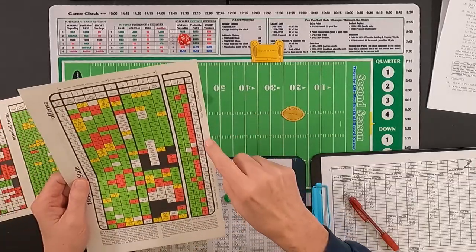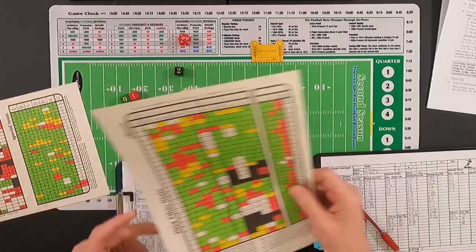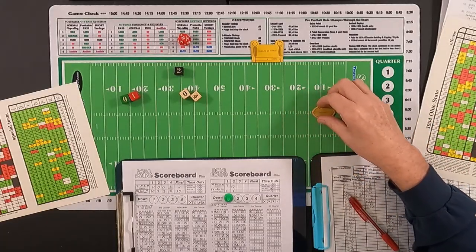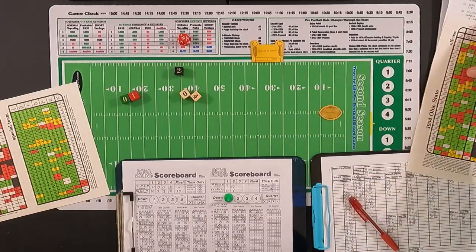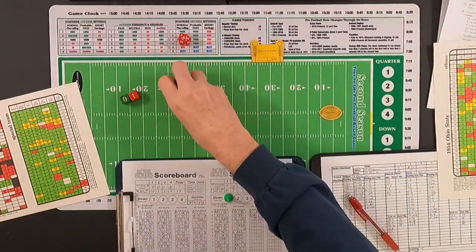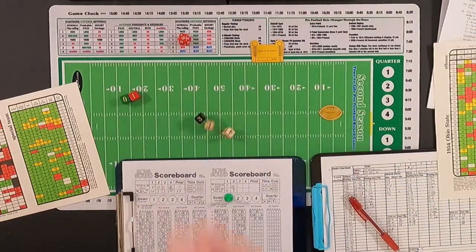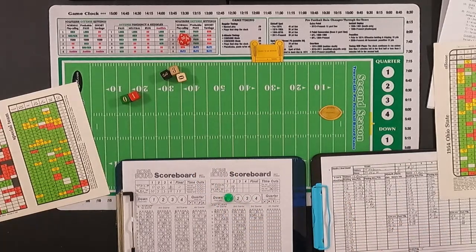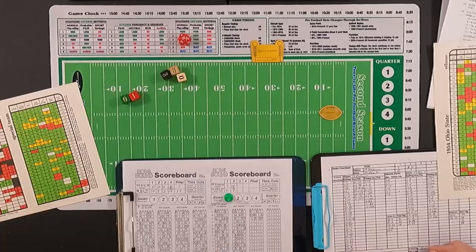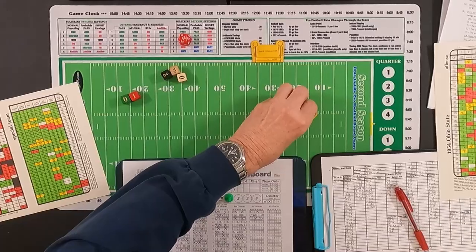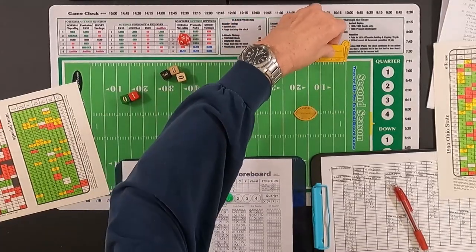24. 24. Oh, no. Fumble -15. 5, 10, 15 at the 11. And we need a 10 to 31 to recover it. 33. We lost it. Wow. Quarterback trap was -15 and a fumble. Alabama gets the ball at the 11. First down.